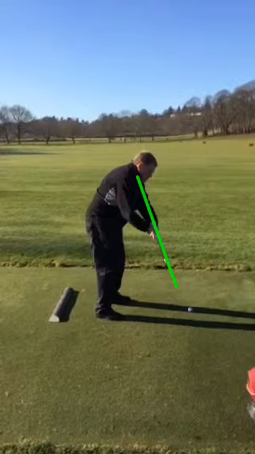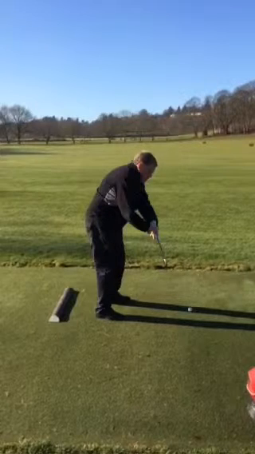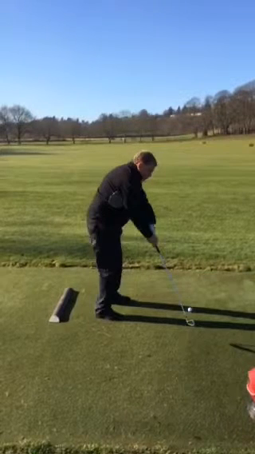That out to in path could then potentially cause some pulls to the left or curvature to the right and some slices, depending on where the club face would be at impact. But this wasn't the case with the shots Peter was hitting. With swinging this way, Peter was consistently hitting perfectly straight shots.